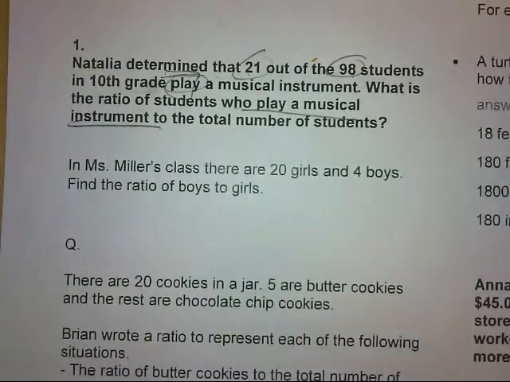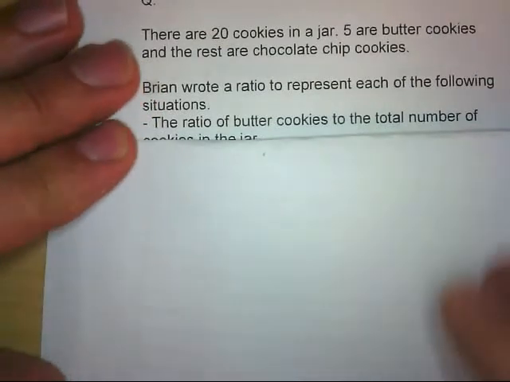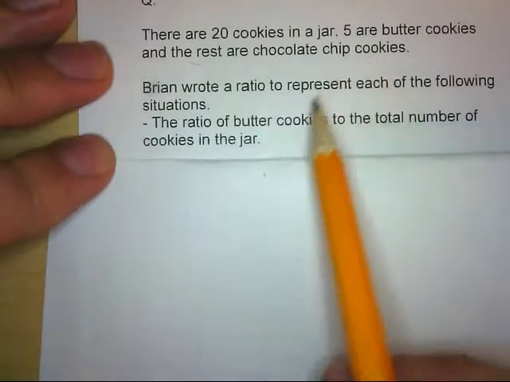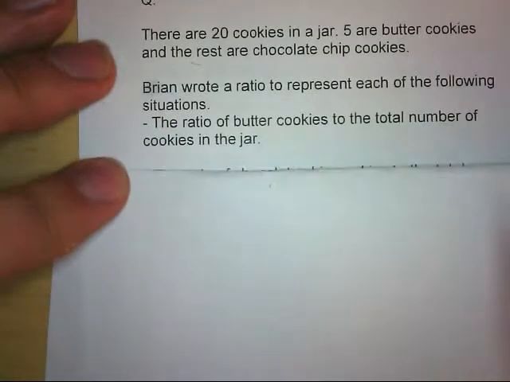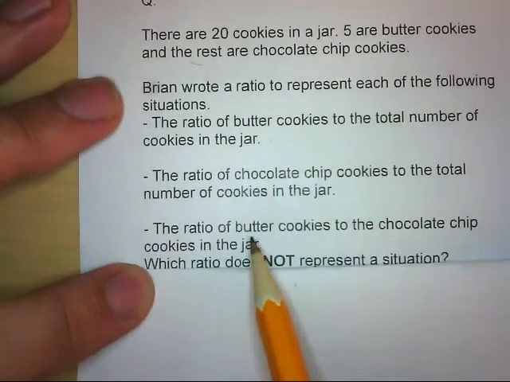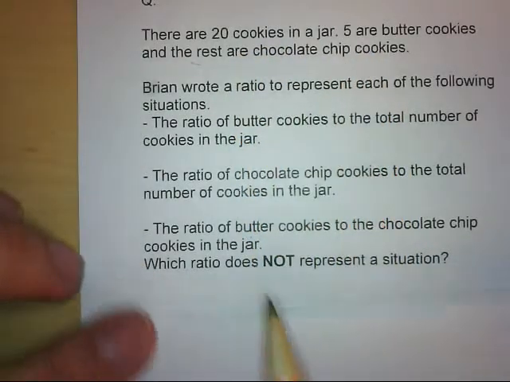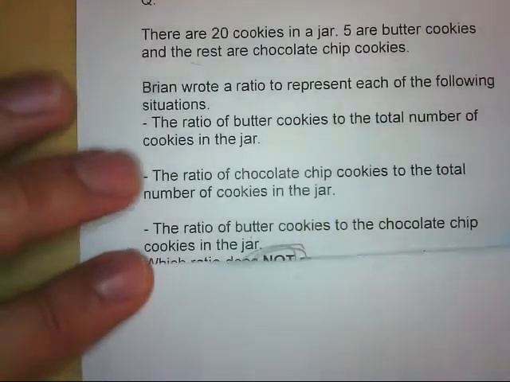All right, so the next one talks about there are 20 cookies in a cookie jar. There are 5 butter cookies, and the rest are chocolate chip cookies. Brian wrote a ratio to represent each of the following situations. Okay, so you're going to write a ratio for each of these situations according to what is given up here. And then you're going to find out which ratio down here does not represent that situation.